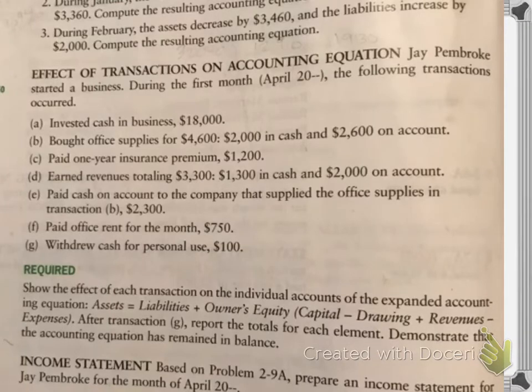In this video, we will work problem 2.9a, looking at the effect of transactions on the accounting equation. So 2.9a says J. Pembroke started a business. During the first month, so April, and we'll always assume the current year, 2020, the following transactions occurred. So you're given transactions A through G, and down below, what you're required to do, it says show the effect of each transaction on the individual accounts of the expanded accounting equation.